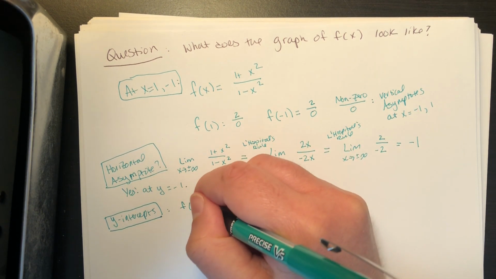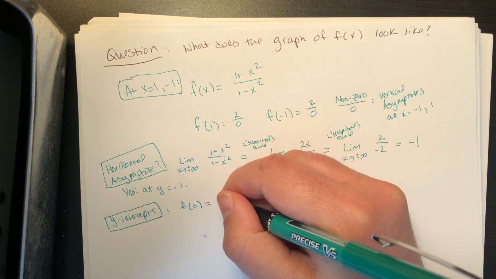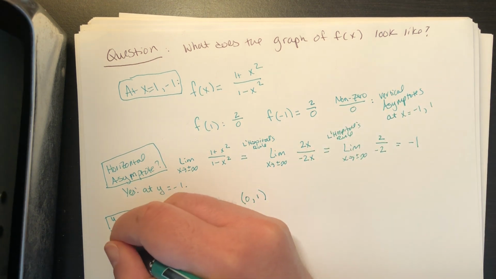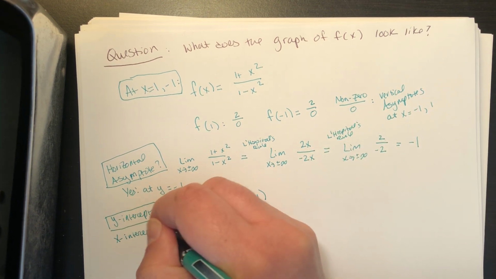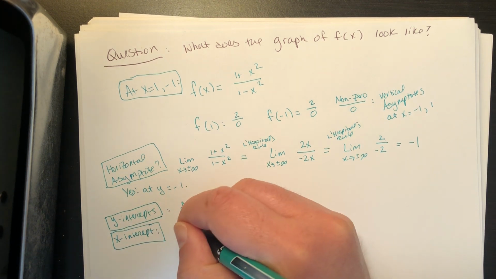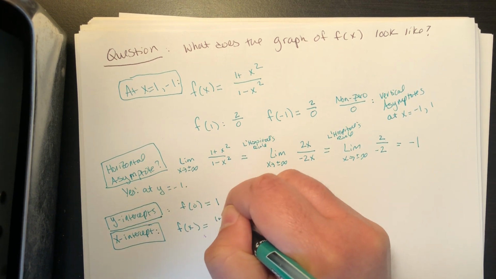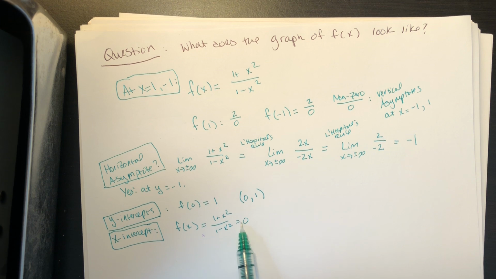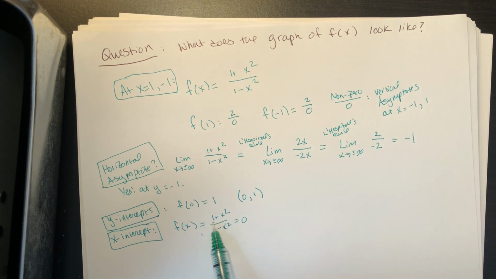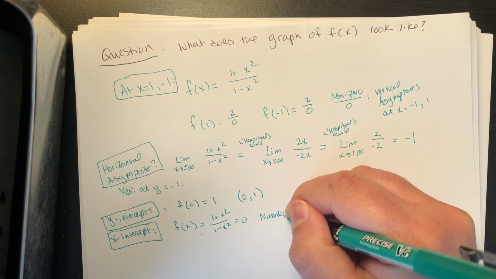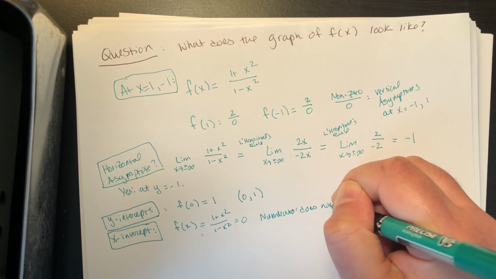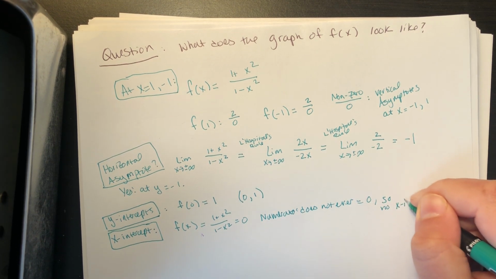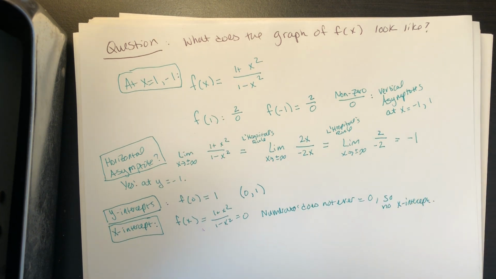So we plug in 0 into the function, and we get 1 plus 0 over 1 minus 0, which is 1. So we have a y-intercept at (0, 1), and we have an x-intercept wherever the entire function is equal to 0, wherever (1 plus x squared) over (1 minus x squared) is equal to 0. Well, this is only going to happen when the numerator is equal to 0, but the numerator is never equal to 0. So we have no x-intercept, right? No zeros or roots here.